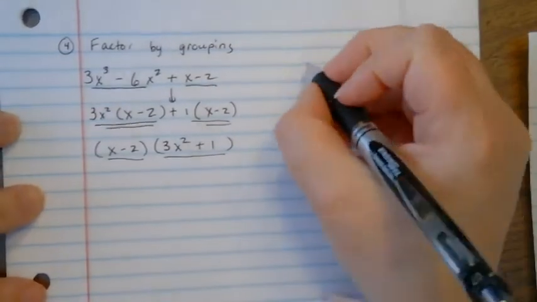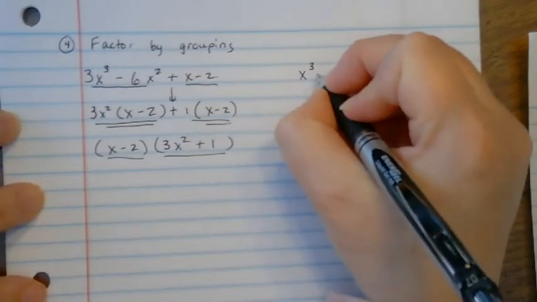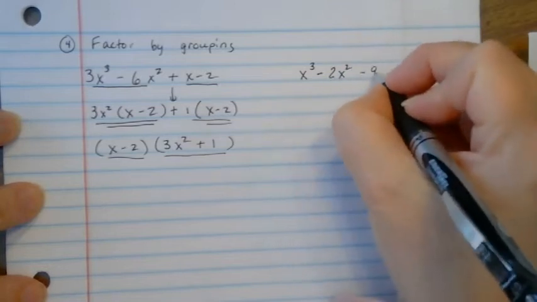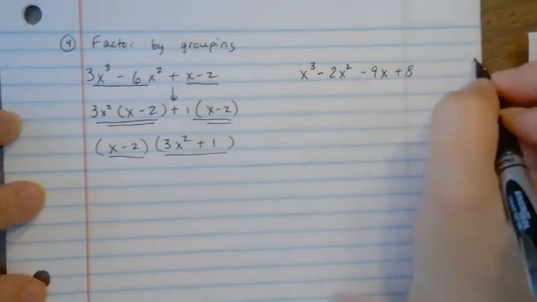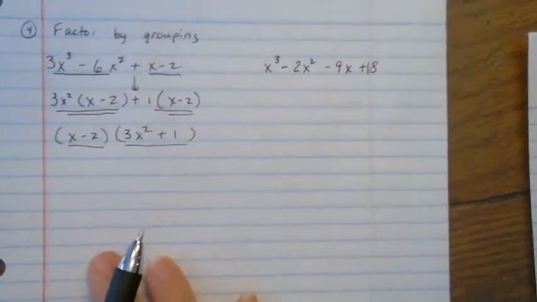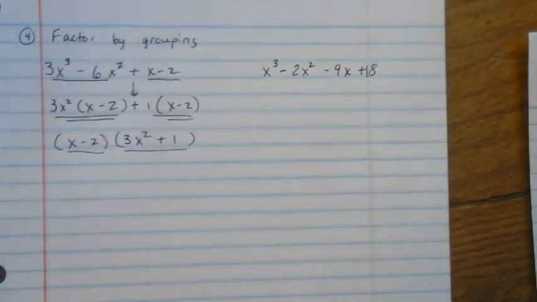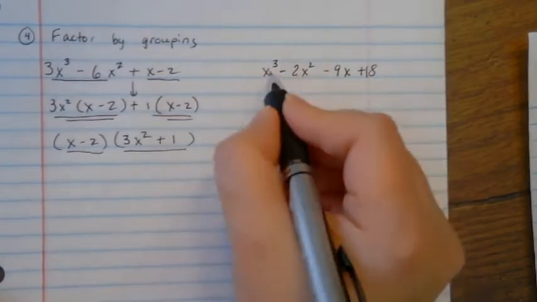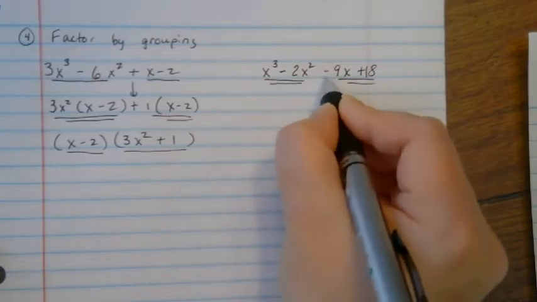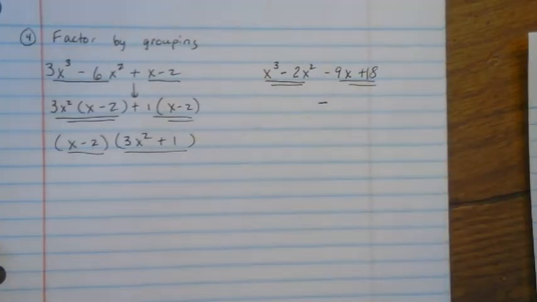Let's do another one. Let's do x cubed minus 2x squared minus 9x plus 18. If this looks familiar, that's good because we did this a lot in first semester. You're going to have to know how to do this in this next unit. So I'm going to look to see what they have in common. And again, I'm going to keep the sign between them.